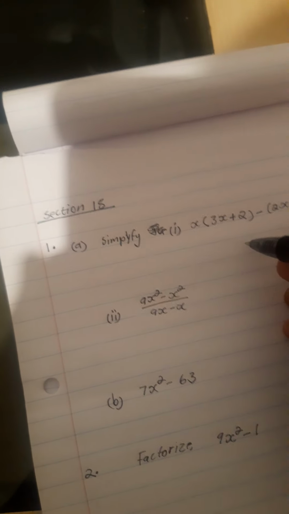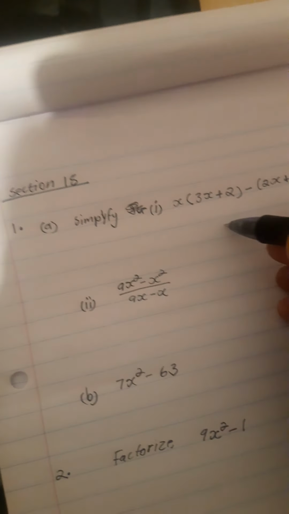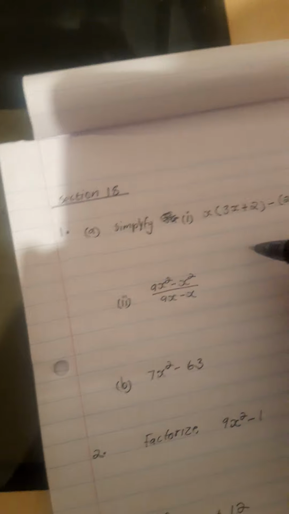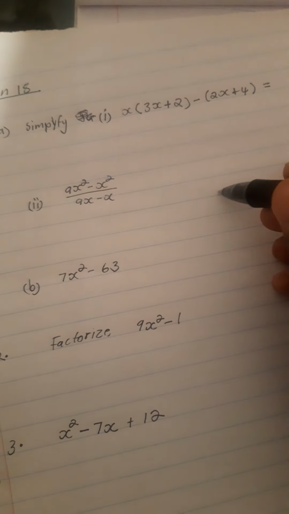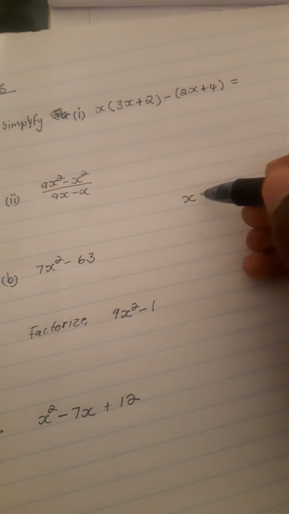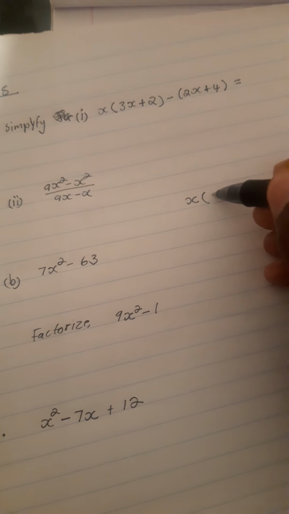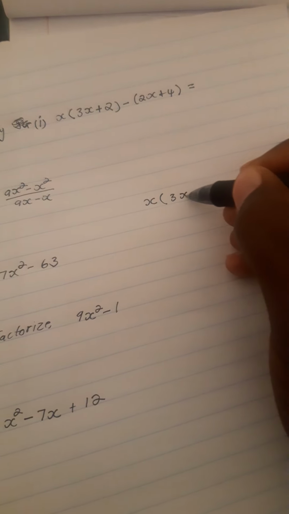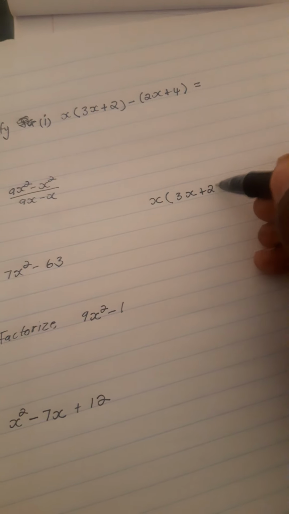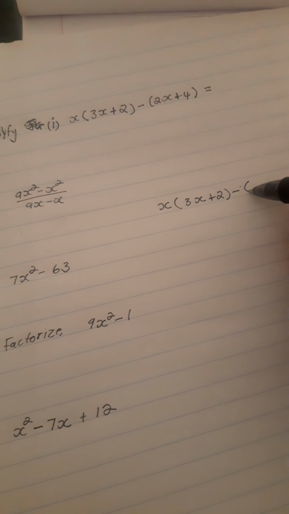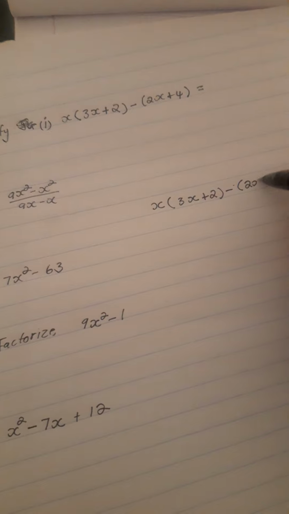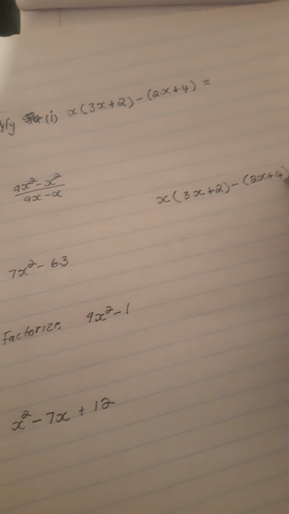This question, let me start with Roman 1a. It says simplify x(3x + 2) minus (2x + 4).